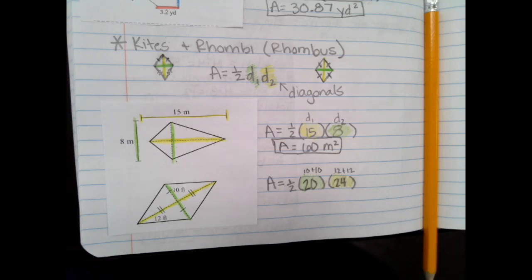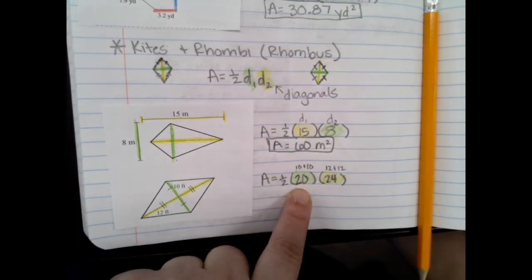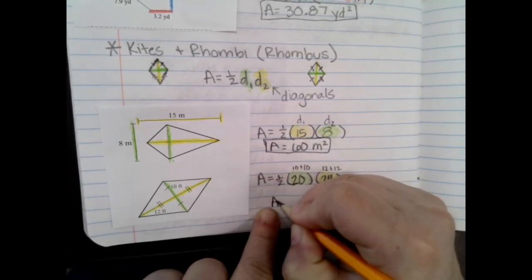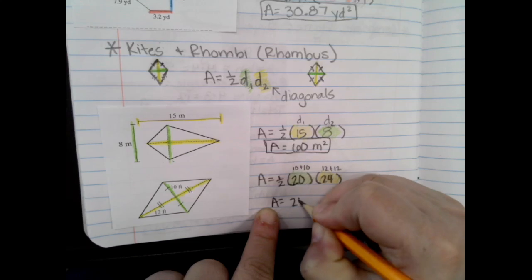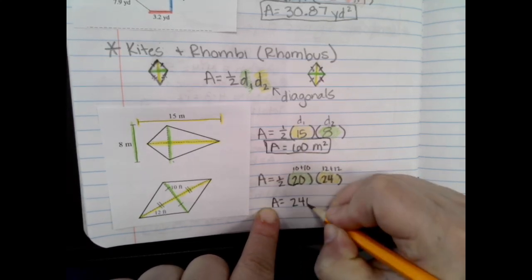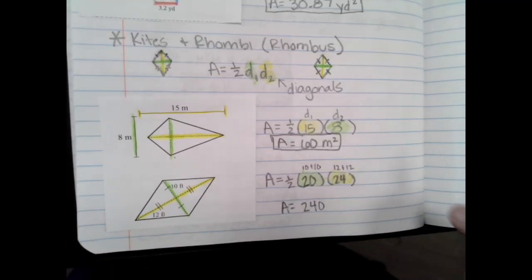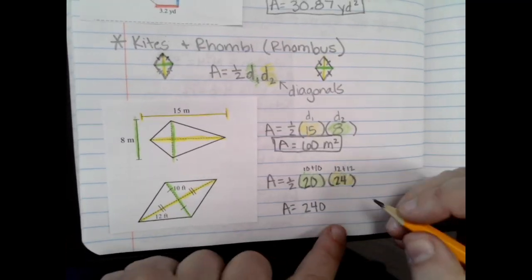This one I'm sure we can do without a calculator. What's half of 20? 10, and then 10 times 24? 240. Anytime that we multiply something by 10, we just add in a 0. So half of 20 was 10. 10 times 24 is 240.